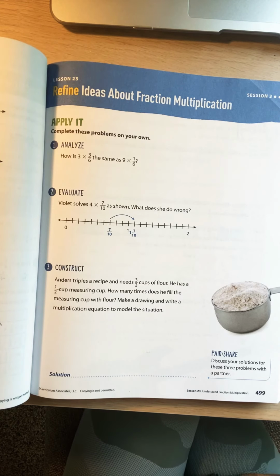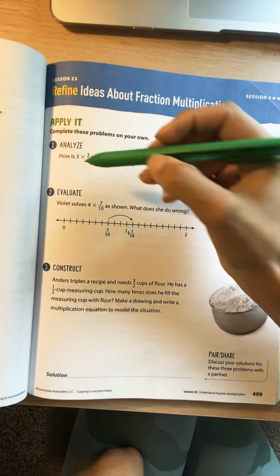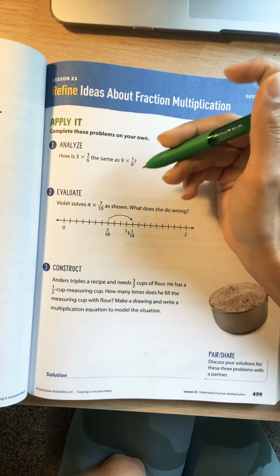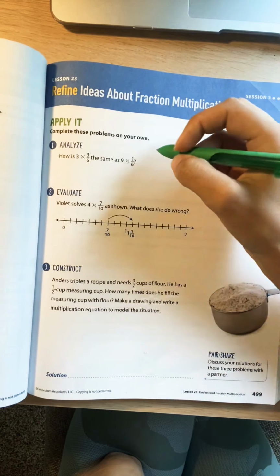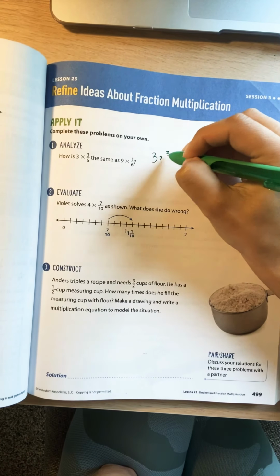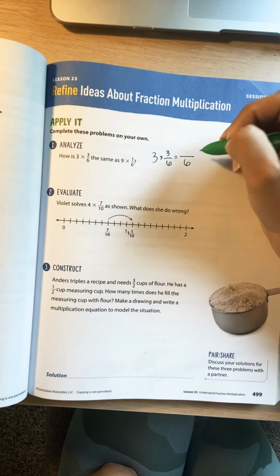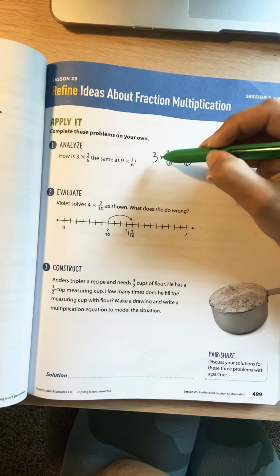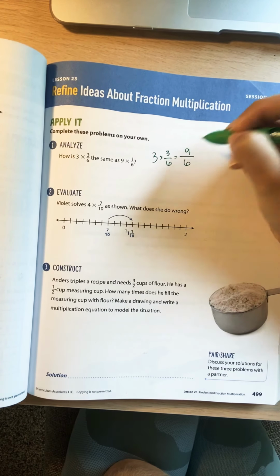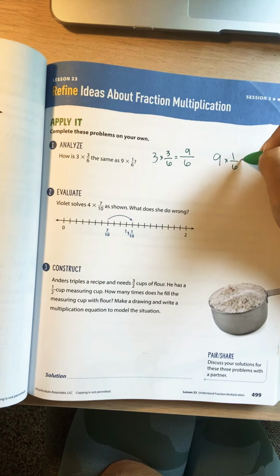So there's only 5 problems. Let's get started. Number 1, analyze. How is 3 times 3/6 the same as 9 times 1/6? Okay, well maybe you can just see it, but maybe you need to draw it out or solve the problems. But 3 times 3/6 equals, my denominator stays the same, it's going to be 6ths. And my whole number times my numerator, 3 times 3 is 9. And then if I solve the other one, 9 times 1/6.